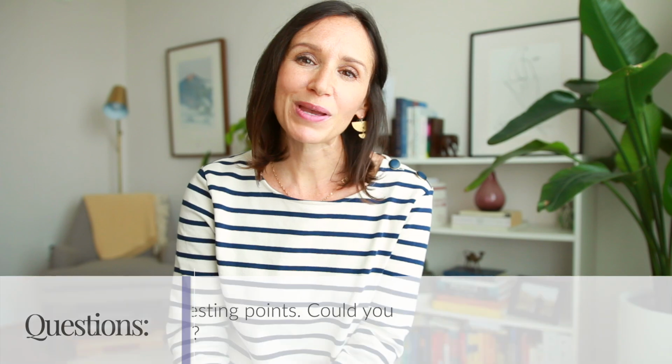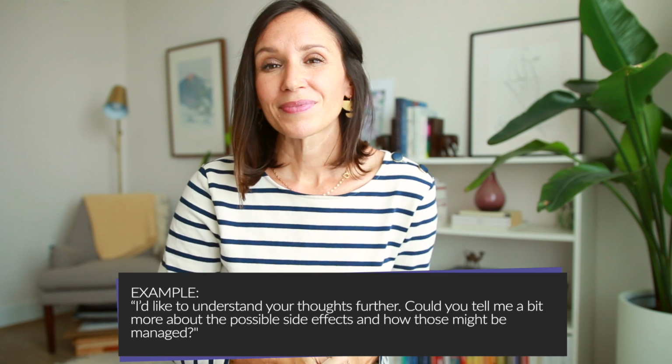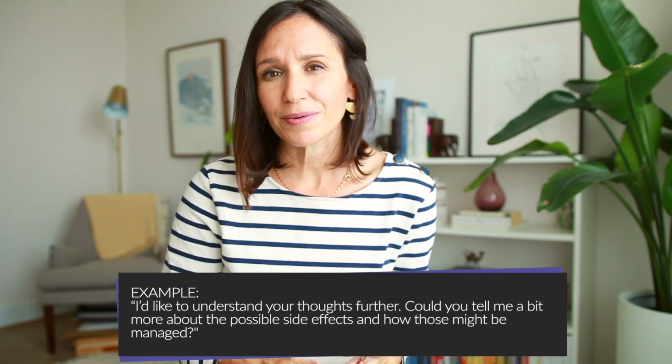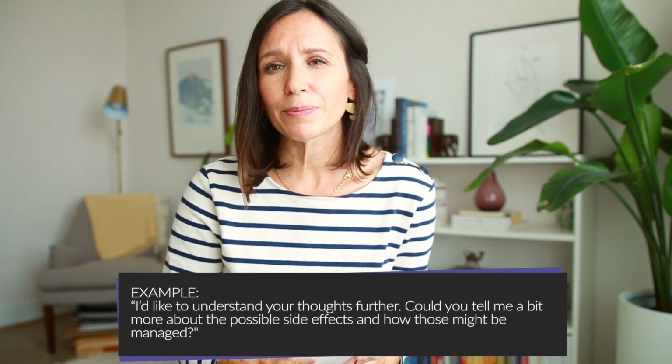Again, let's look at how this might work in a real-life situation. Imagine you're talking to a doctor who recommends a particular medication, but kind of glosses over or is very vague about the potential side effects. If you're going to take some medication or someone you love is going to do that, you want to know all the details. So a great way to do that is ask for the details, and here's how you can. I'd like to understand your thoughts further. Could you tell me a bit more about the possible side effects and how those might be managed?